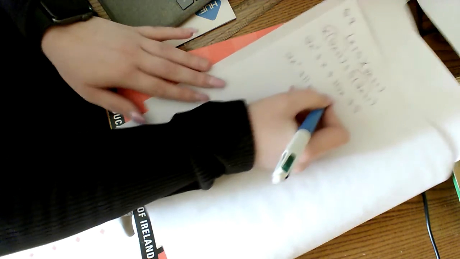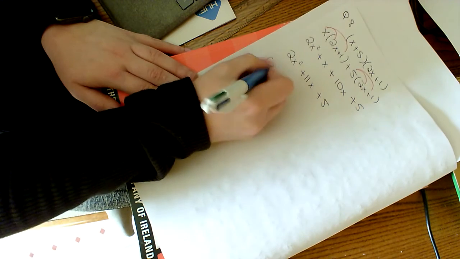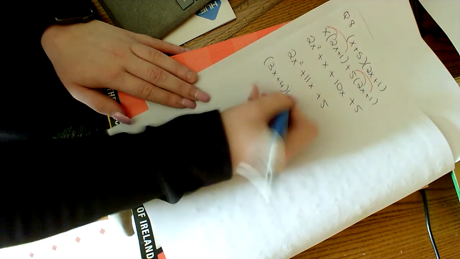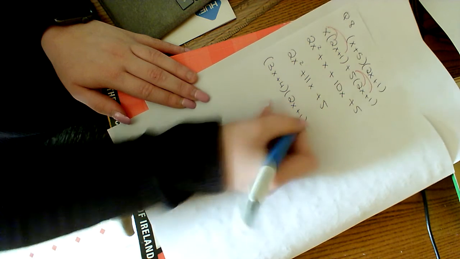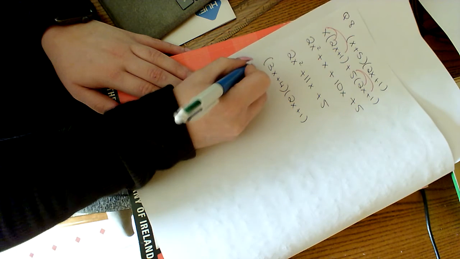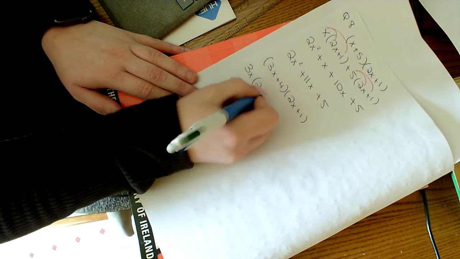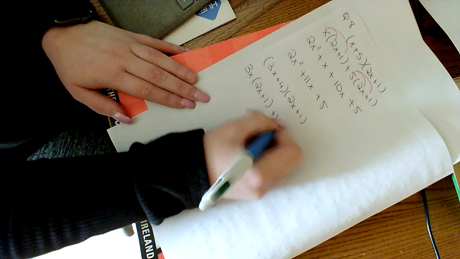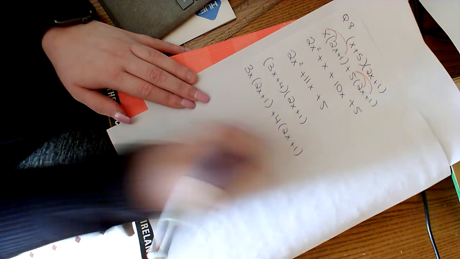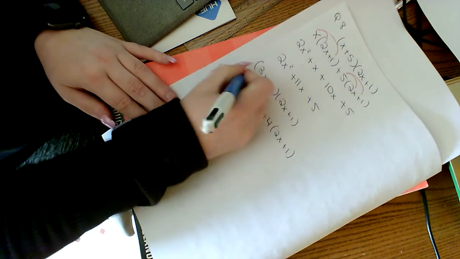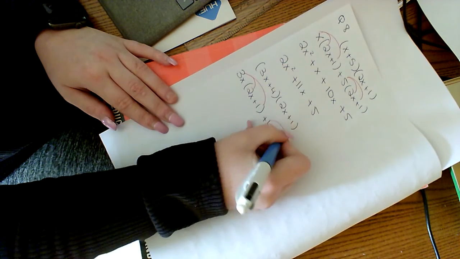Question 9, I have bracket 3x plus 4, close my bracket, 2x plus 1. I need to split my bracket first of all, so I have 3x times 2x plus 1 plus 4 times 2x plus 1. I draw my arrows, so this goes to this, this to this, this to this.